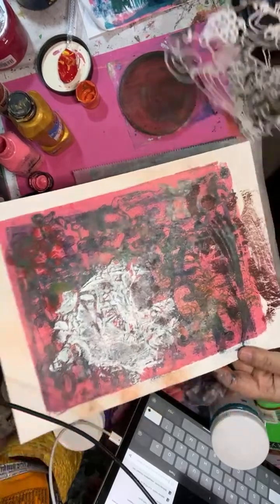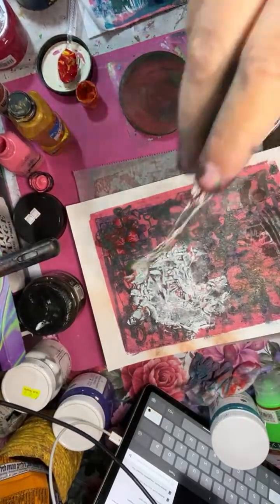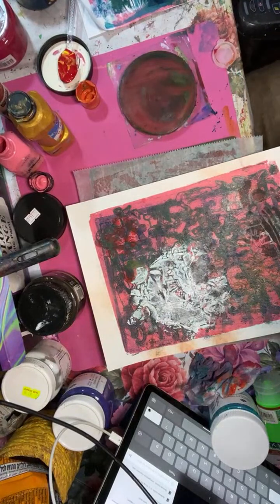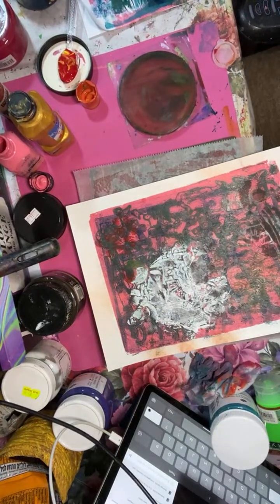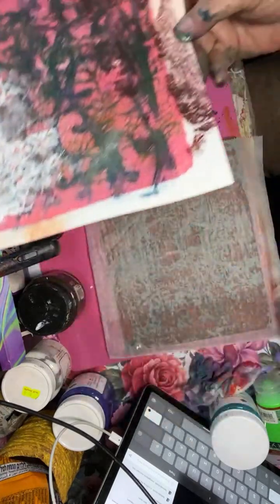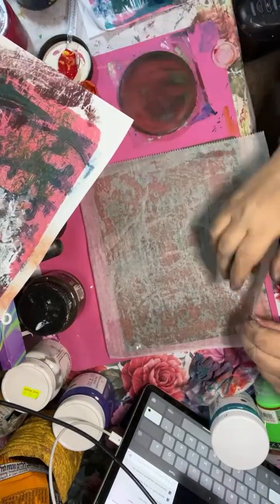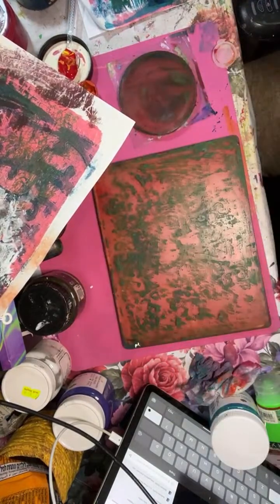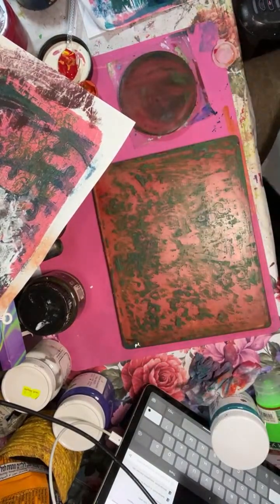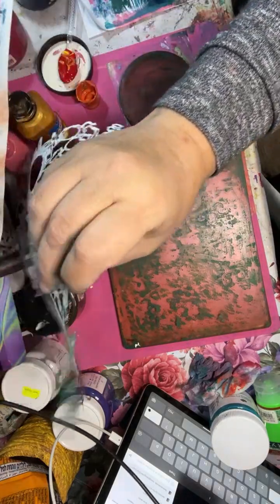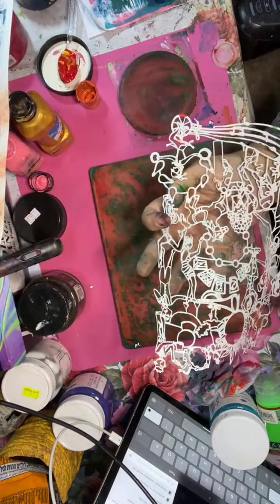Okay, before we finish, I'm going to tell you what I think it will work with it. Okay, let's put it aside. So what we want is a white positive figure of that stencil.